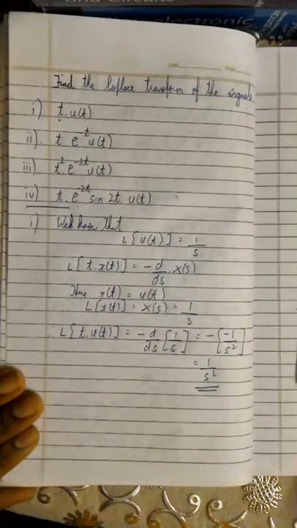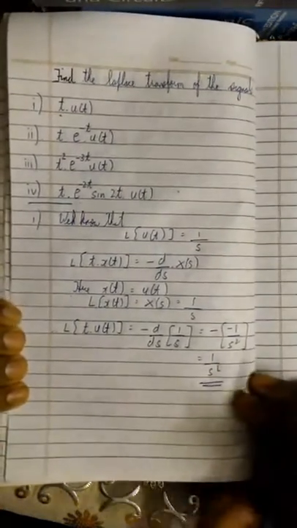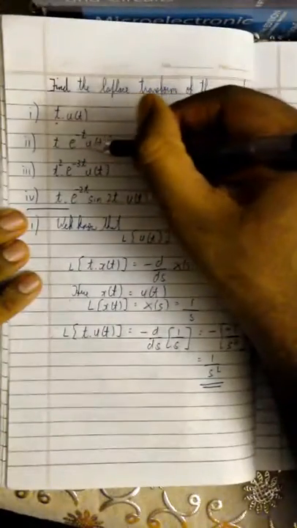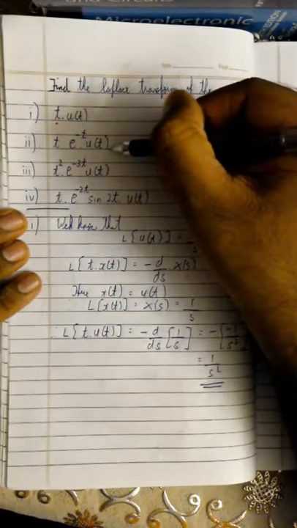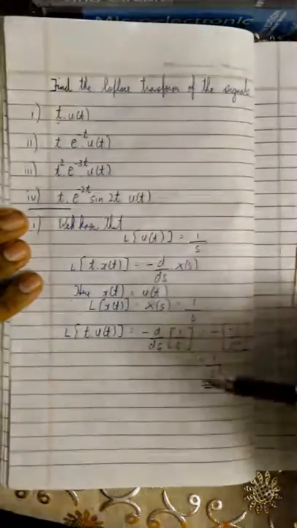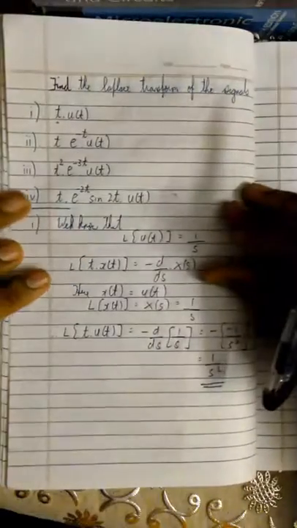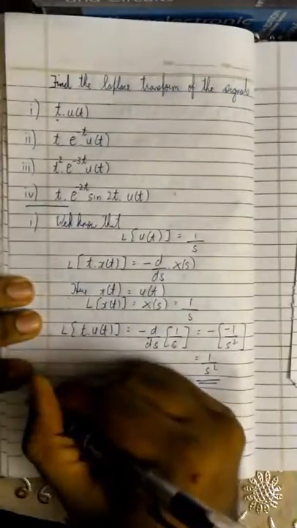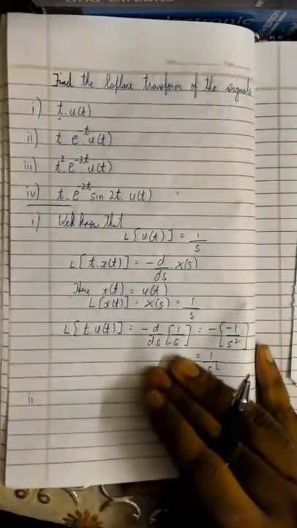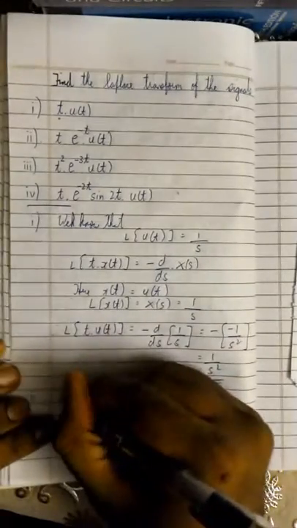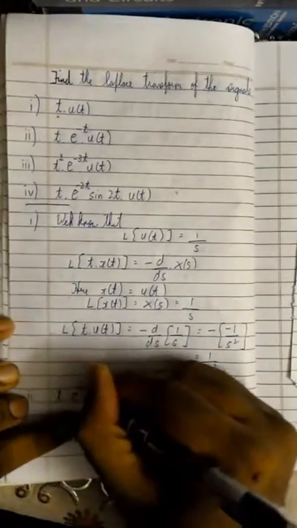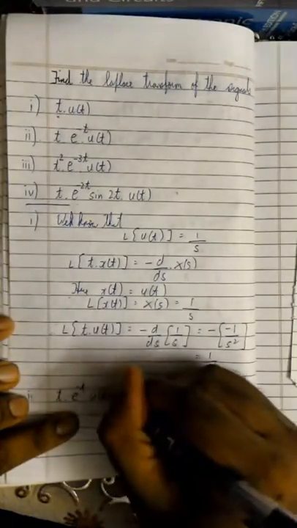Let's do the next question. Find the Laplace transform of t into e raised to minus t u of t. Maybe you can pause the video and try this problem and see if you get the correct answer. The question is t into e raised to minus t into u of t.